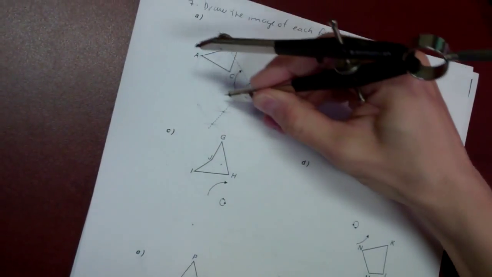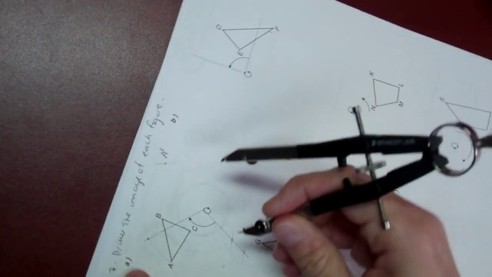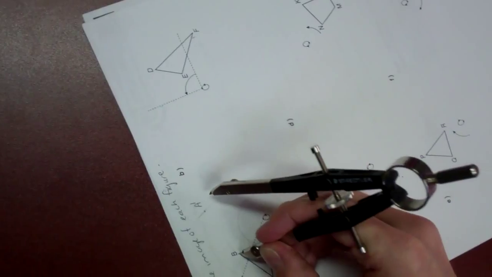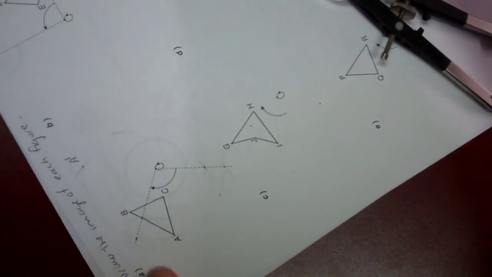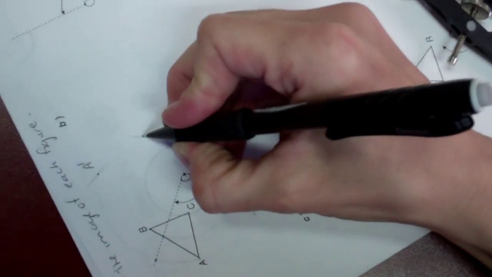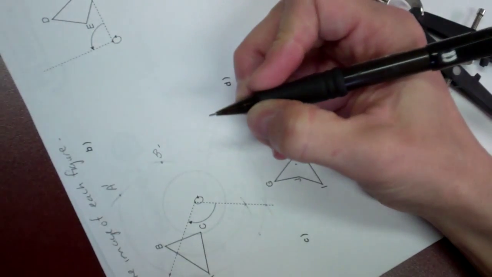Letter B is on this circle. So again, I follow this arrow. I need to move this point clockwise. I'm going to make a dot, and I'm going to show that this is the image of point B.